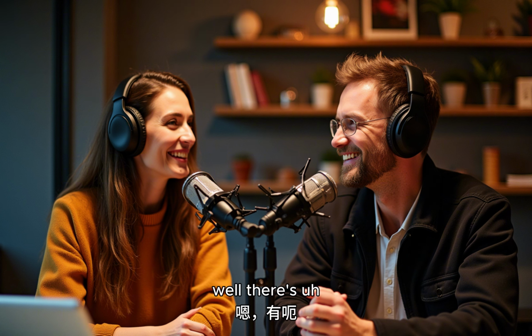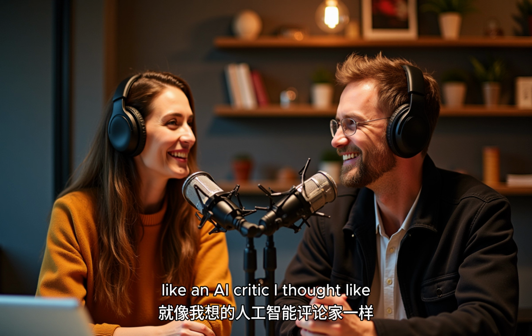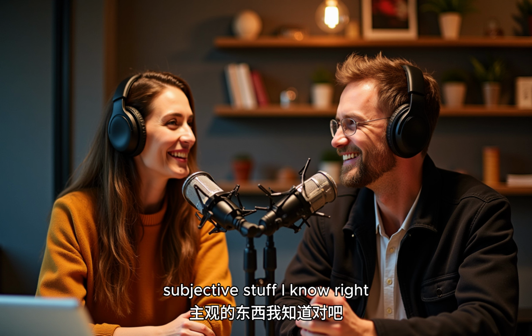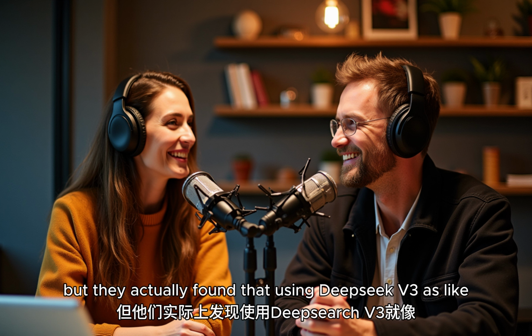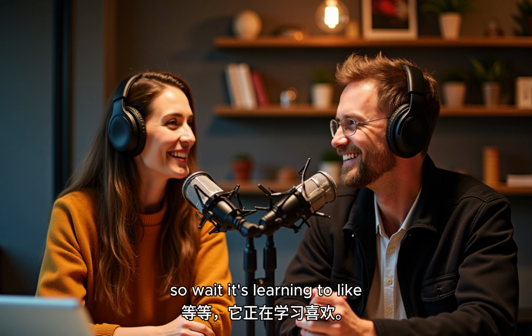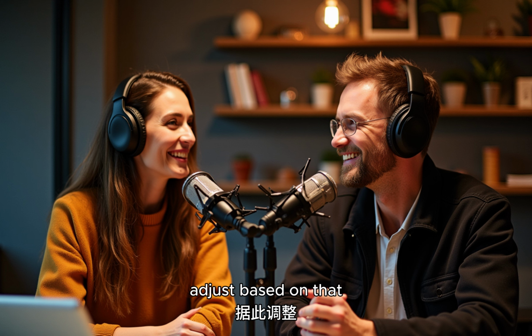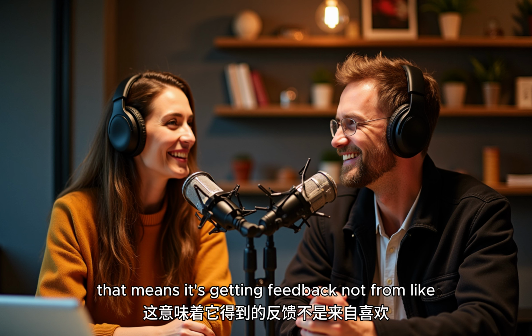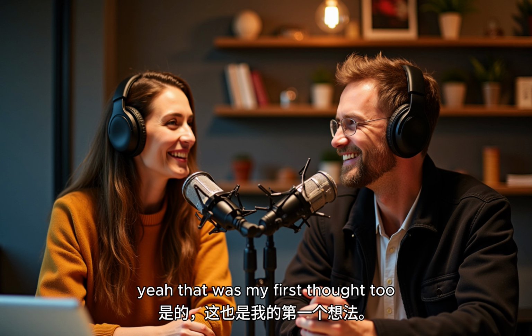Well, there's one more thing we haven't even talked about yet. It turns out DeepSeek V3 is actually pretty good at judging its own work. Wait, what? Like an AI critic. I thought we humans were still in charge of all that subjective stuff. I know, right? It sounds crazy, but they found that using DeepSeek V3 as its own reward model during training actually improved its performance. So it's learning to evaluate its own responses and then adjust based on that. That means it's getting feedback not from humans, but from another AI. Is that even reliable? Yeah, that was my first thought too.